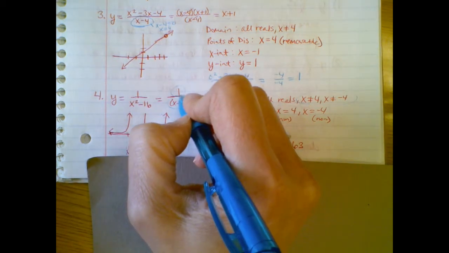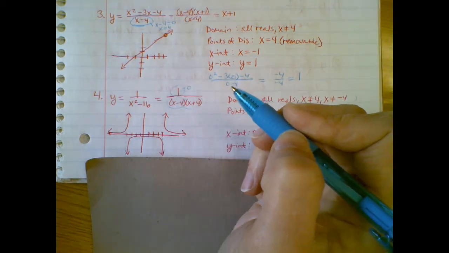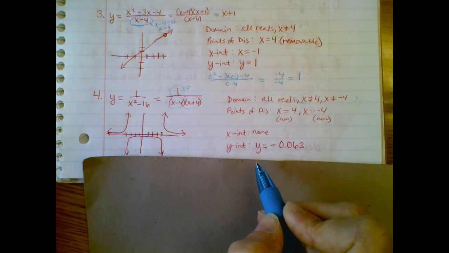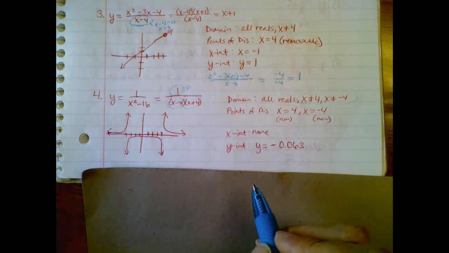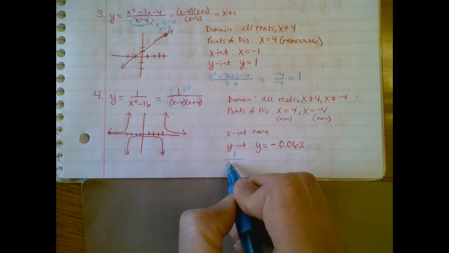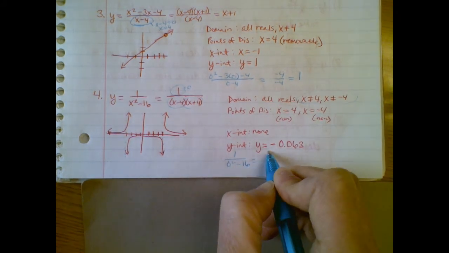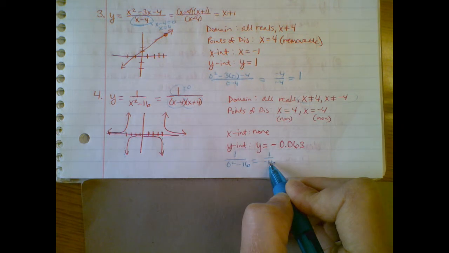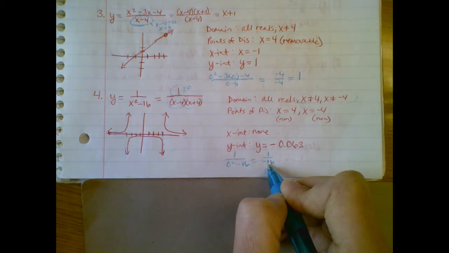When we set our numerator equal to 0, there's no variable to solve for, so hence it is none. To solve for our y-intercept by hand, we just plug in 0 for all of our x's. When we solve for this, we get 1 divided by negative 16. If we take 1 divided by negative 16 into our calculator, we get this decimal.